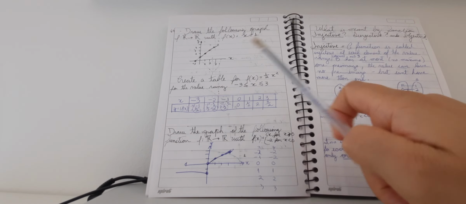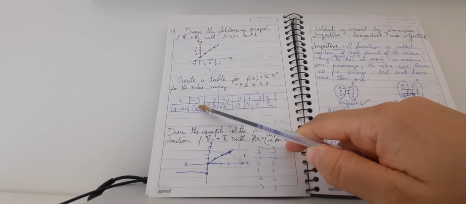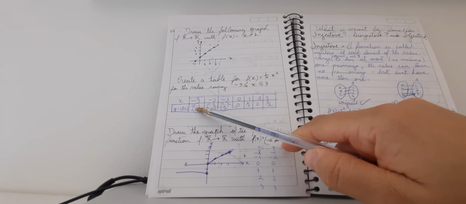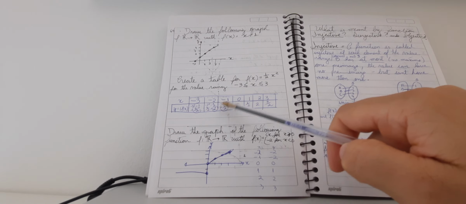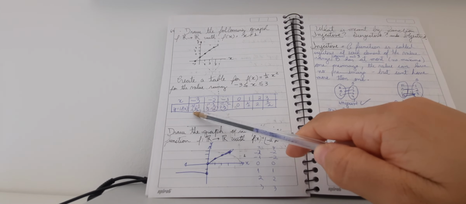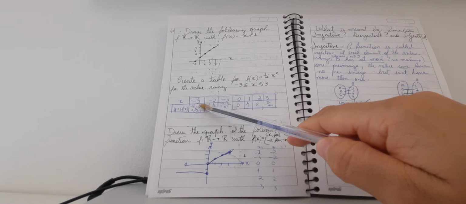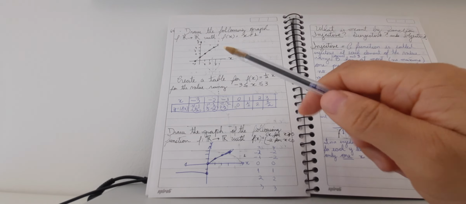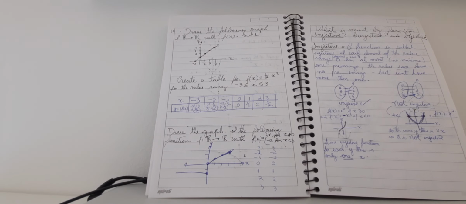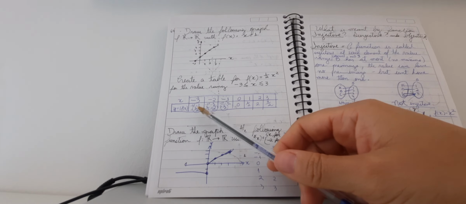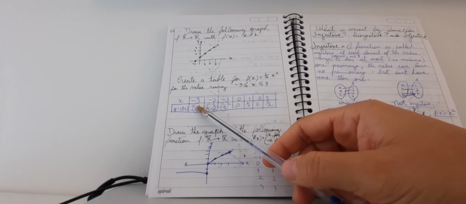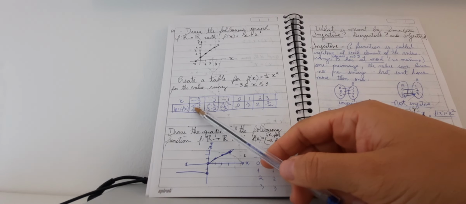Minus 3 squared times 1 over 2, minus 2 squared times 1 over 2.